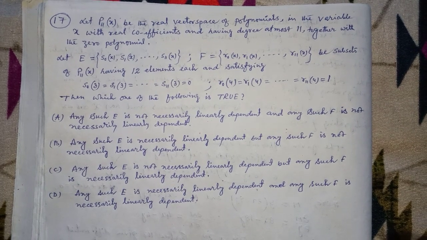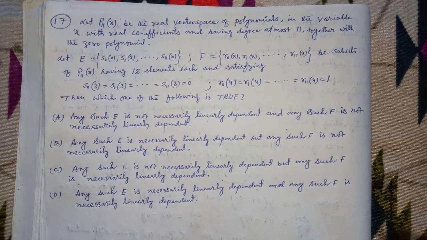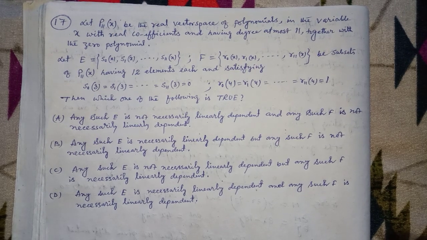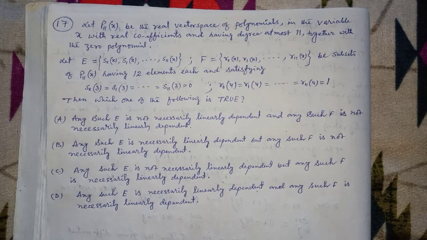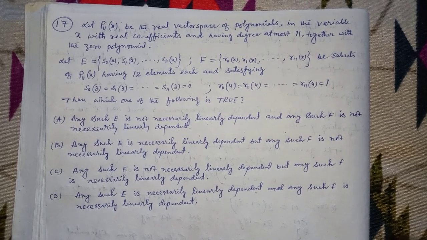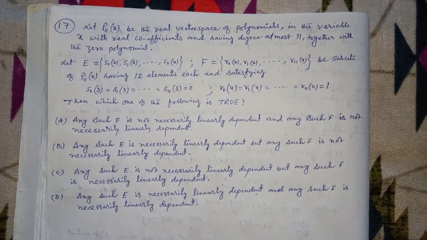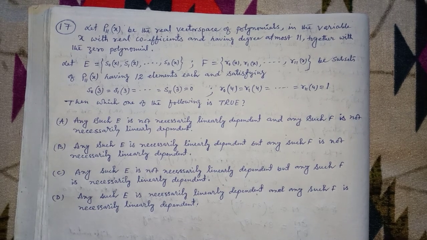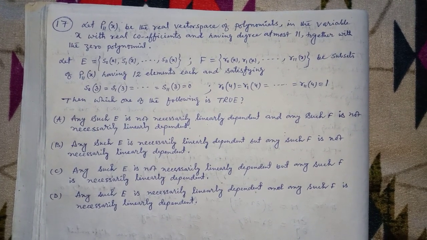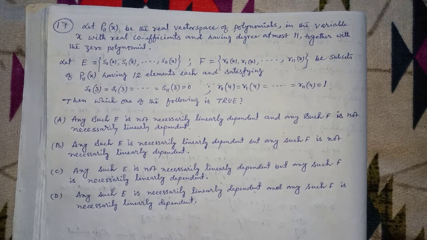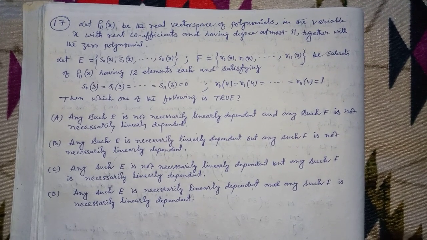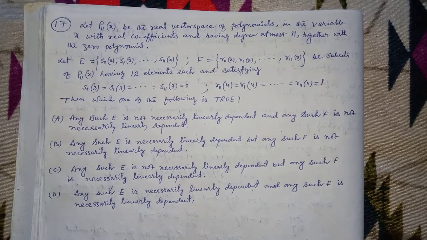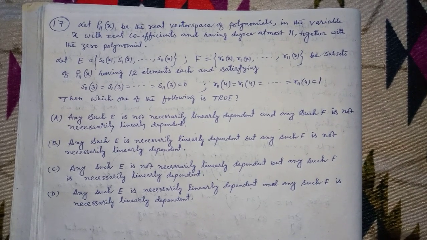There are four options. Option A, any such E is not necessarily linearly dependent and any such F is not necessarily linearly dependent. Option B, any such E is necessarily linearly dependent but any such F is not necessarily linearly dependent.